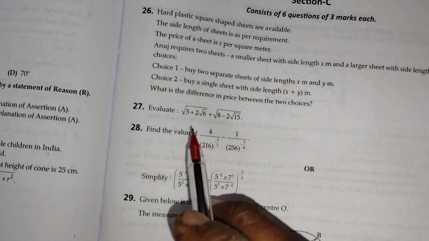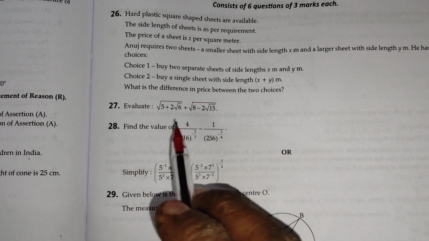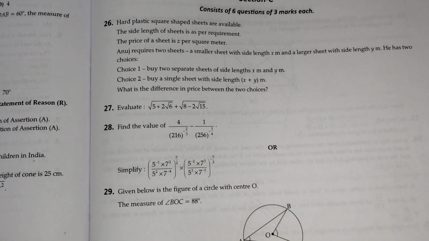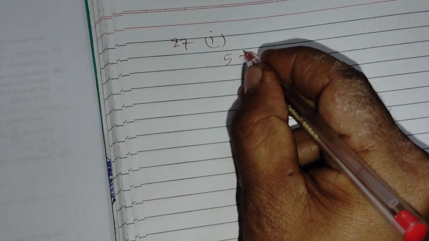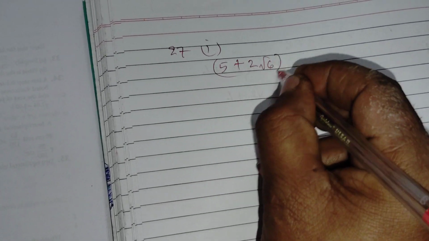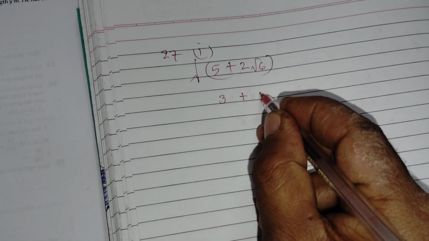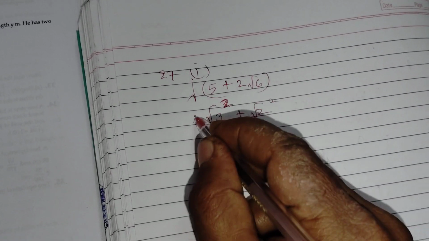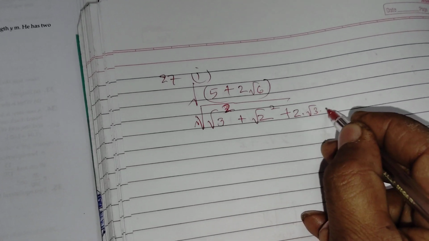Next question. Evaluate square root of 5 plus 2 root 6 plus square root of 8 minus 2 root 15. This is a whole square identity type problem, and we make the whole square identity here. How? First we solve 5 plus 2 root 6. 5 is written as 3 plus 2, root 2 is written as root 2 square, root 3 is written as root 3 square, and the whole thing is under the square root, and 2 root 6 is written as 2 into root 3 into root 2.